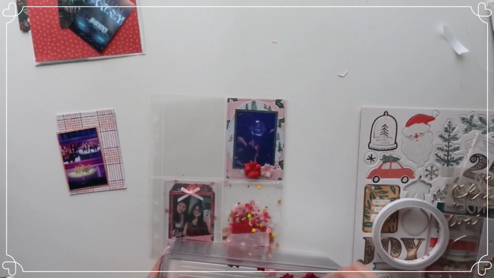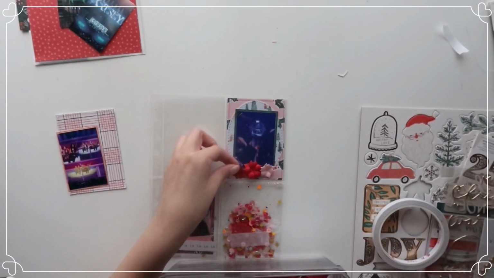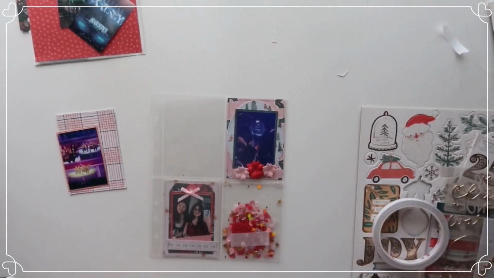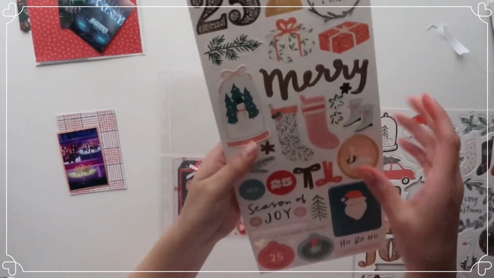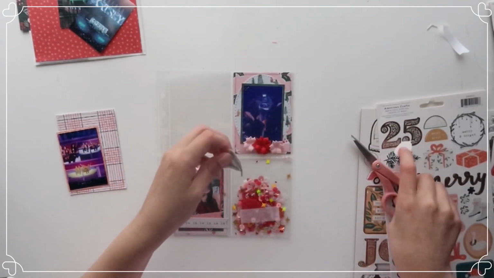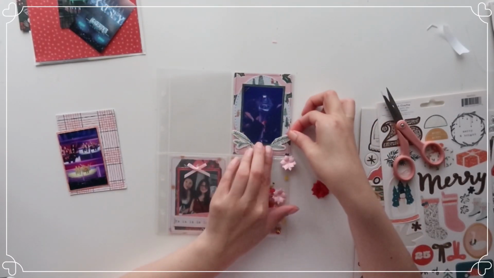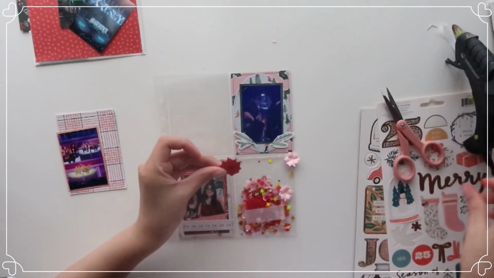I had some of these leftover poinsettia flowers from a mini tutorial that I made. I thought it'd be perfect to make a flower cluster at the bottom of my photo. And for my greenery, I chose this sticker that I cut down, and it cut down evenly to add on both sides of my flower cluster.